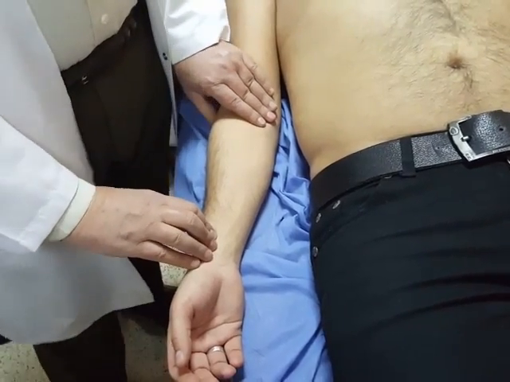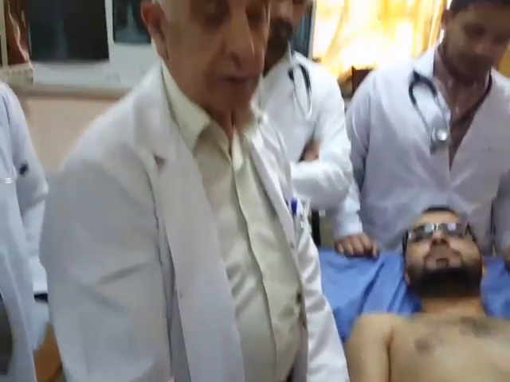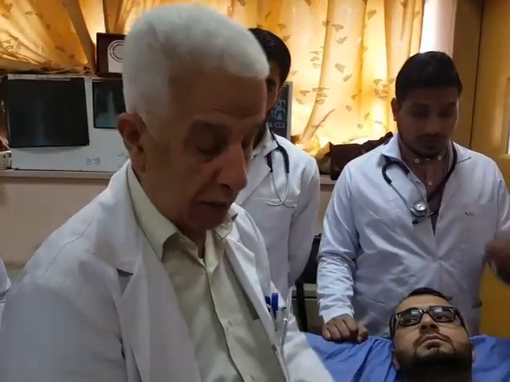We look for three things mainly: the rate, whether it is tachycardia, normal, or bradycardia. Normally 60 to 100. Above 100 is tachycardia, below 60 is bradycardia.